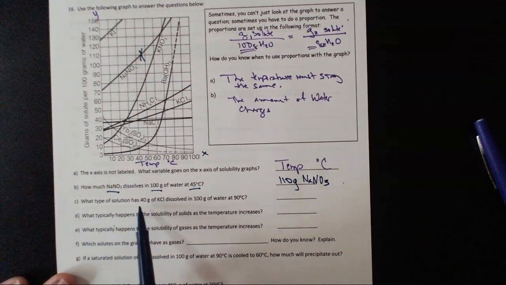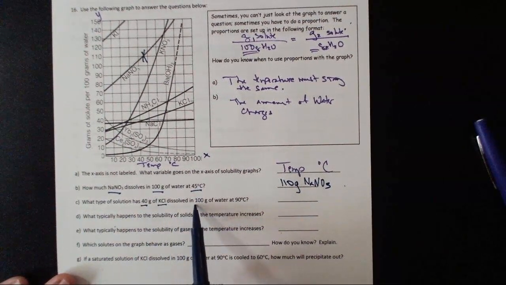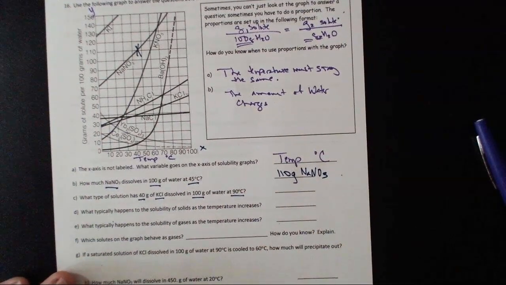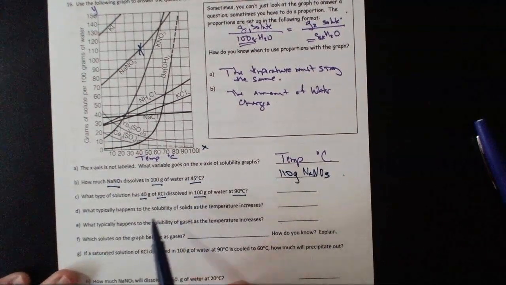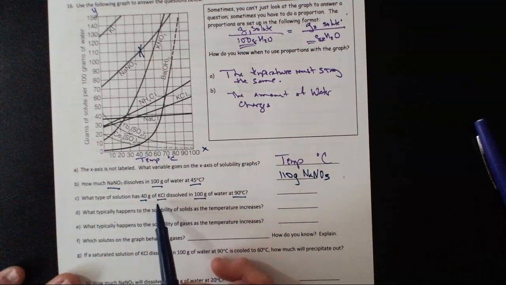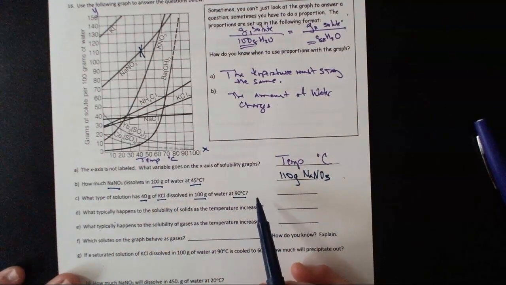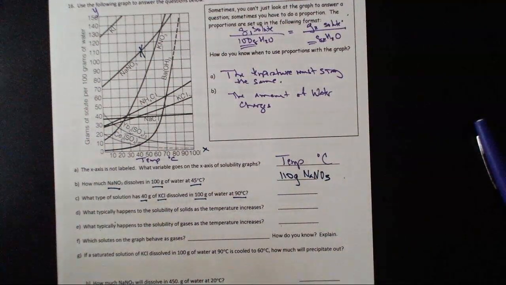C. What type of solution has 40 grams of potassium chloride in 100 grams of water at 90 degrees Celsius? Well, it's in 100 grams, so I don't have to worry about that because the whole chart is that way. So let's take a look at potassium chloride at 90 degrees Celsius and see what number we have there.